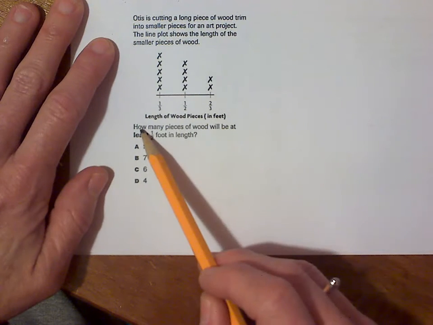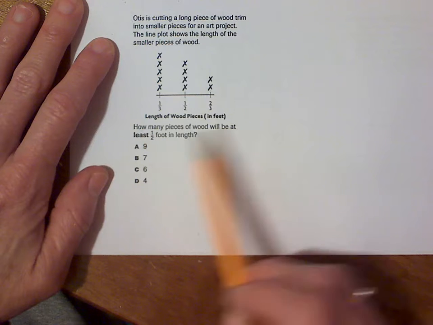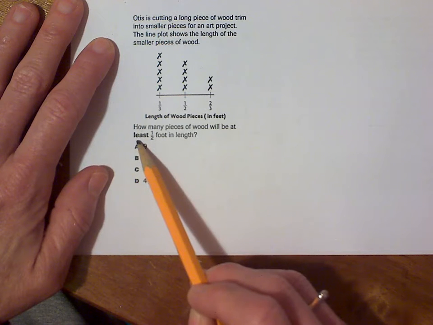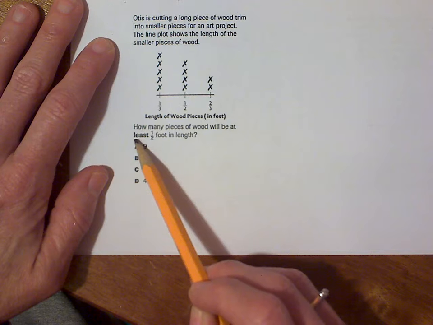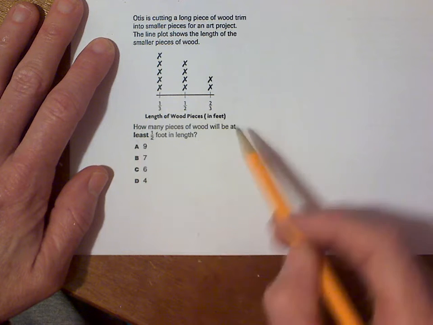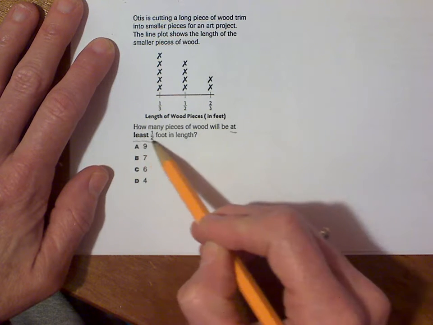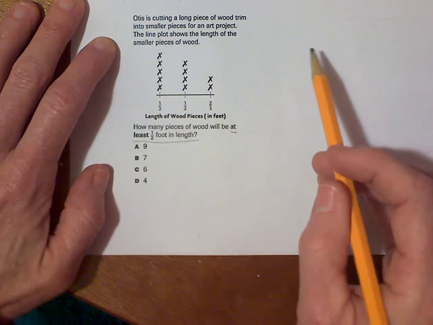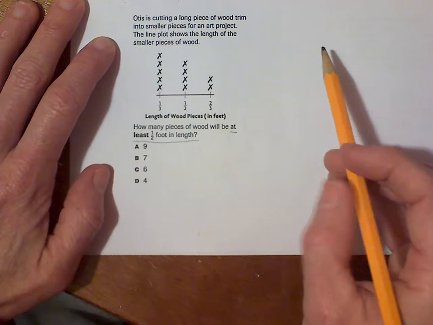Then the question asks us how many pieces of wood will be at least a half a foot in length. I noticed that they really wanted to get my attention with the way they wrote the word least. It's in bold print. At least a half a foot. Well, let's take a quick look at our line plot and explain what we're looking at here.